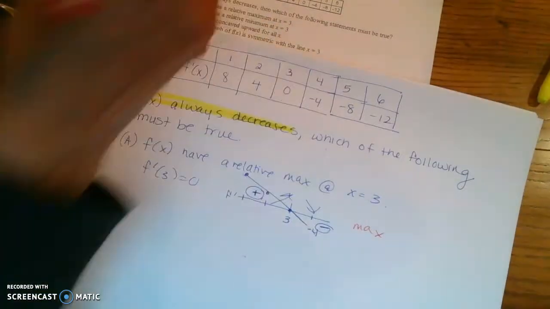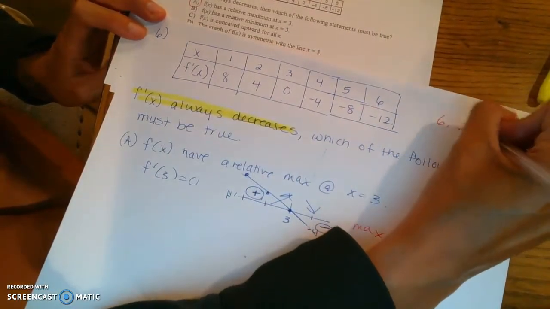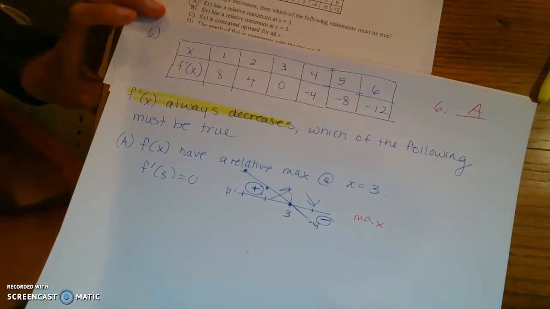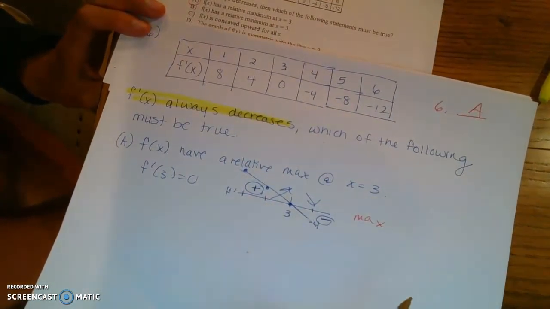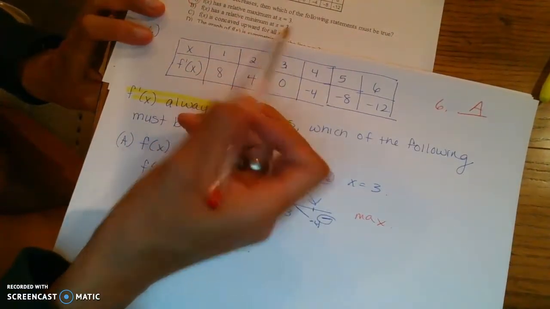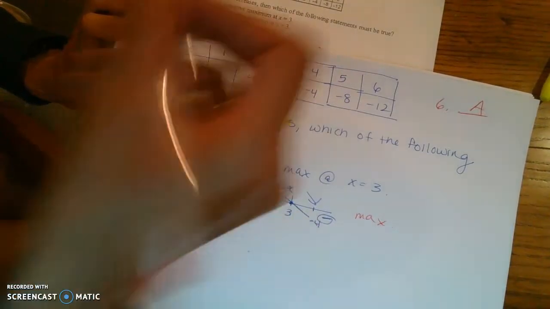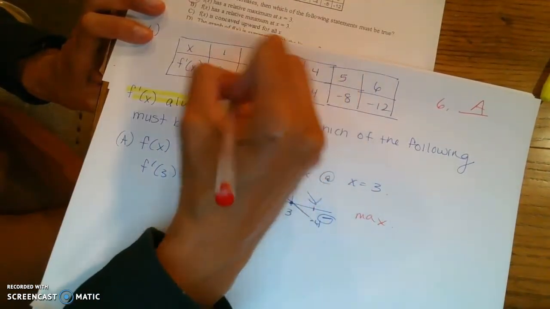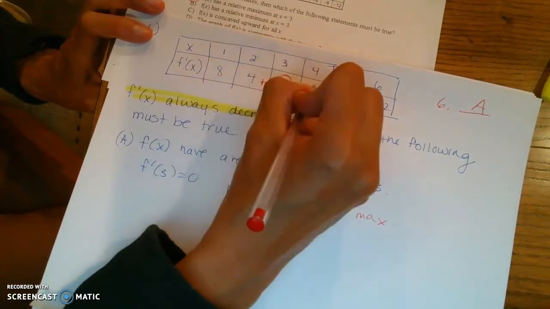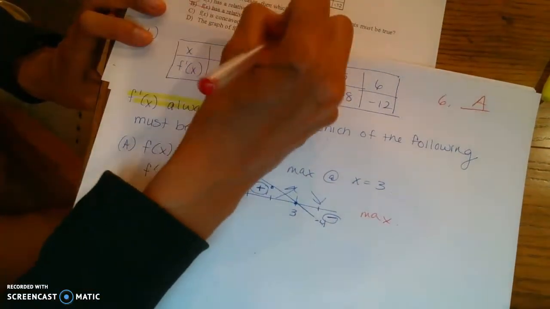So anytime I'm looking at this, and especially when my first choice seems to be the answer, I always look at my other choices just to make sure that I didn't read something or forget to consider something else. So B says I have a relative min at 3. Well, we know that's not true because it's going from positive to negative. And if not, you see it. f prime at 3 is 0, and there's a sign change from positive to negative. Okay, so that's definitely, B's not the answer.